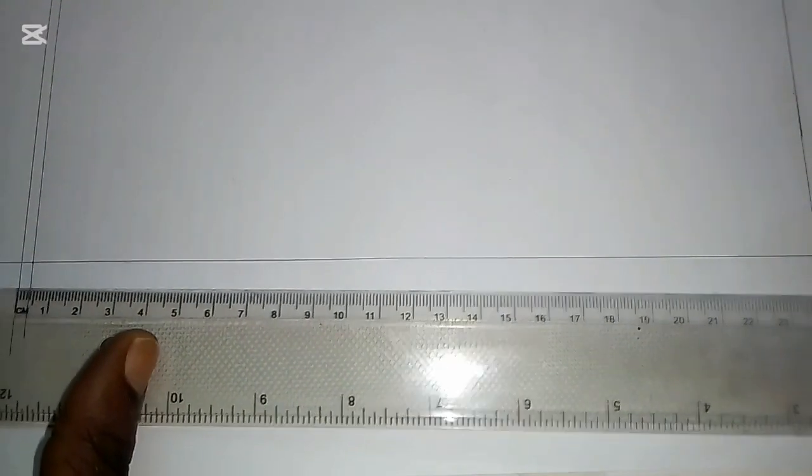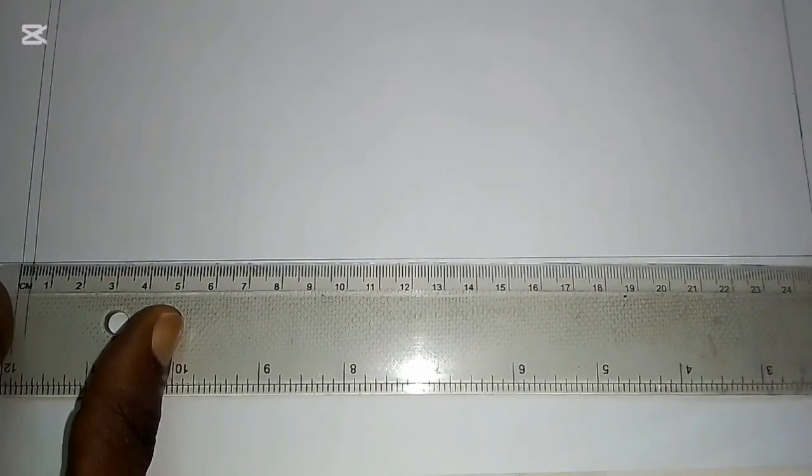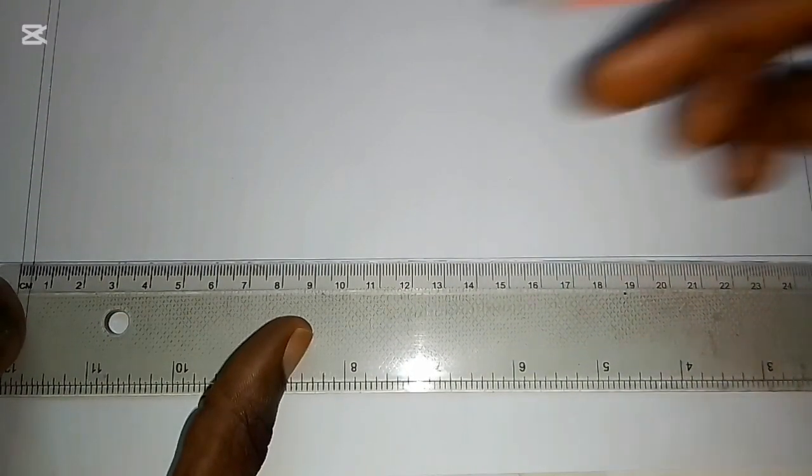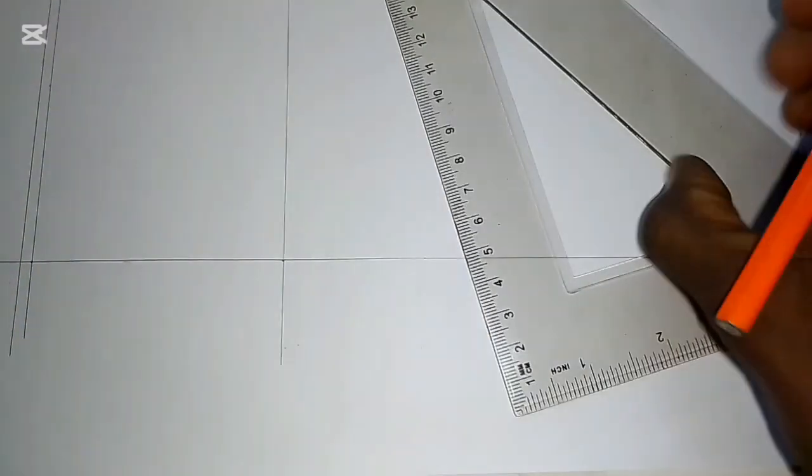So what I'm going to use is 8. I will measure 8 from here. So this is 8. From this point now, I will also draw a vertical. Now I will put in the thickness.